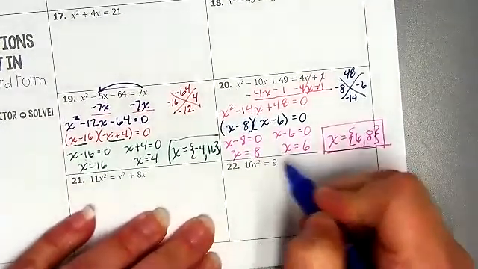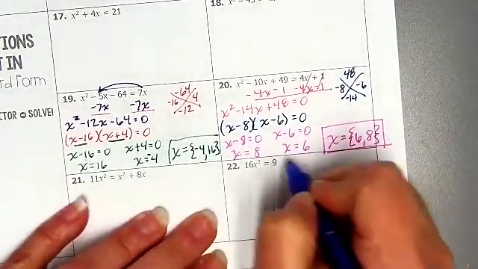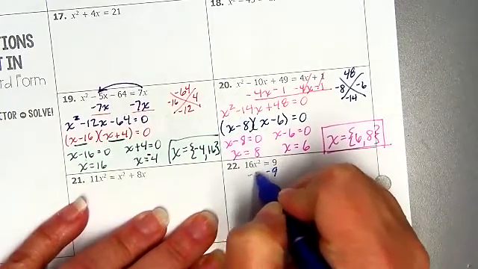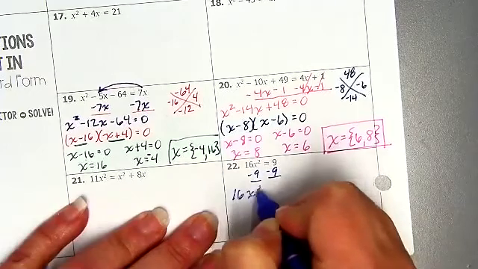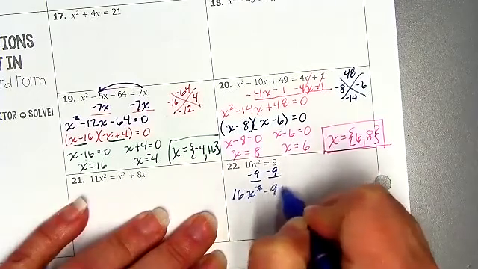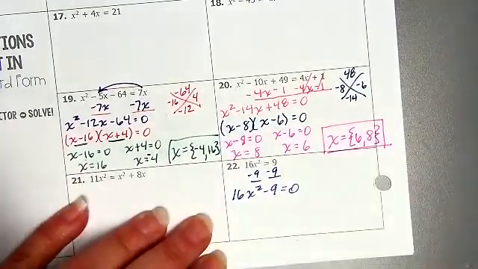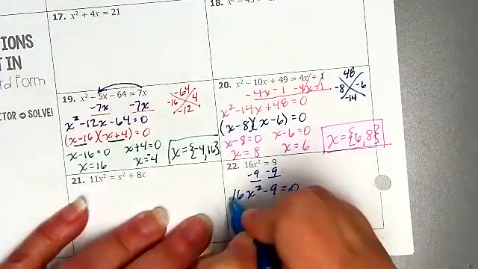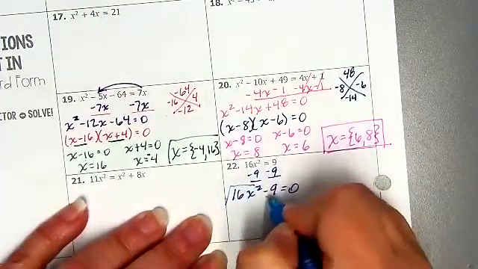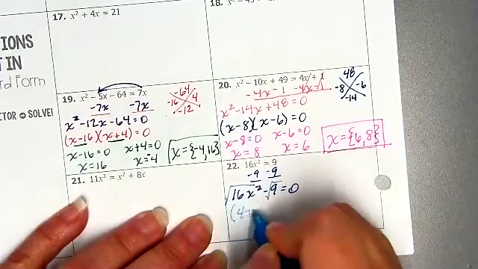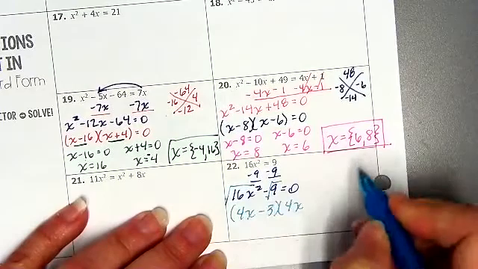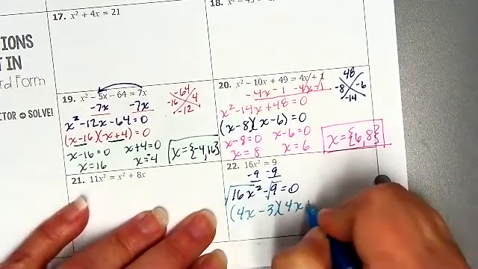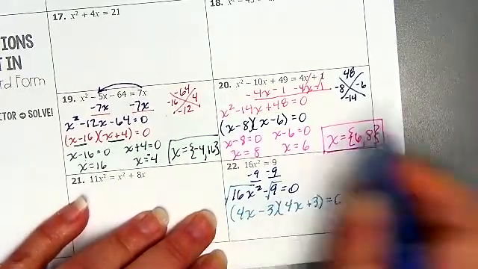And now 22. Again, we got to get it equal to 0. So we got to move the 9 over. So I subtract 9, 16x squared minus 9 equals 0. This is a difference of squares. So we have to square root each one, and we end up with 4x minus 3 times 4x plus 3 equals 0.